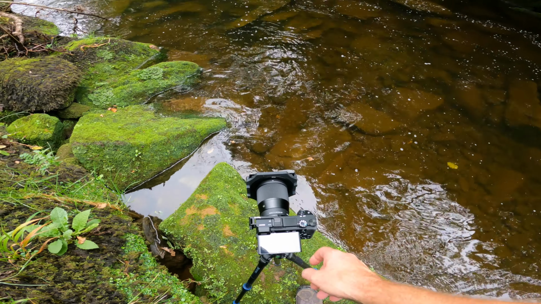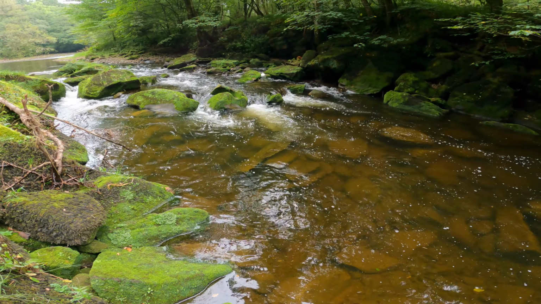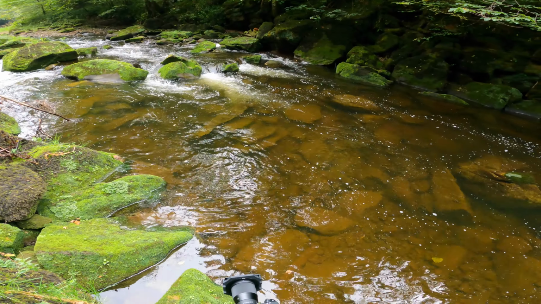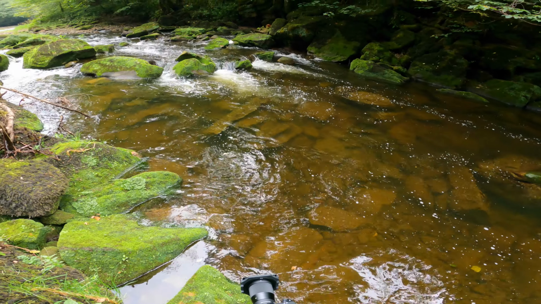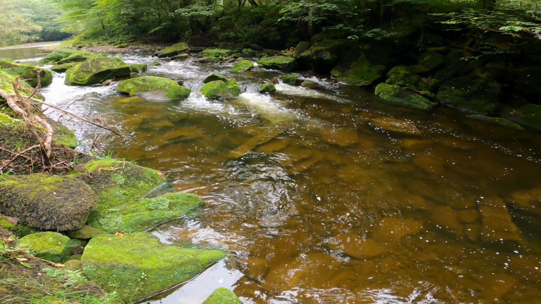Okay, so this was my next composition. You can hear these little falls here. Just trial and error with the Big Stopper. It's saying 2 minutes, but 2.5's looking better, so it's always best to take a few and you can see better when you get home.